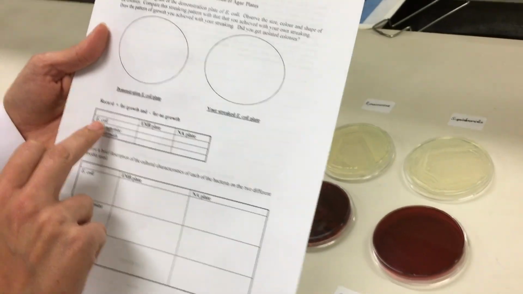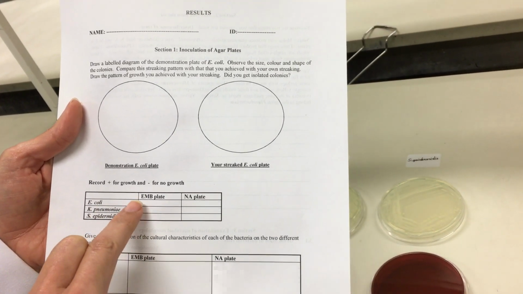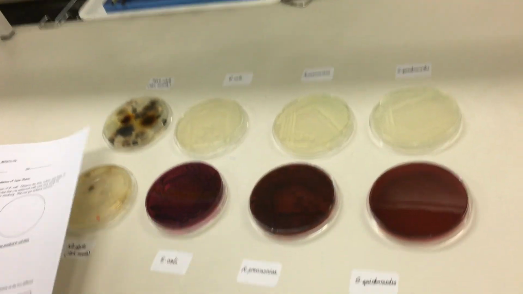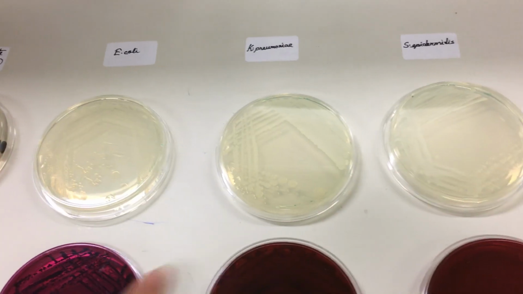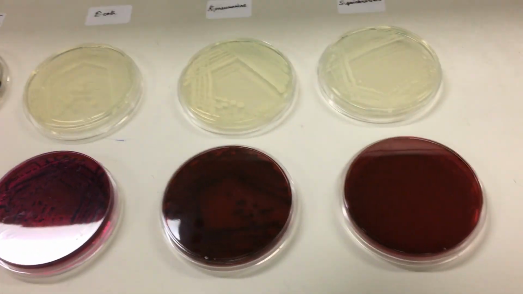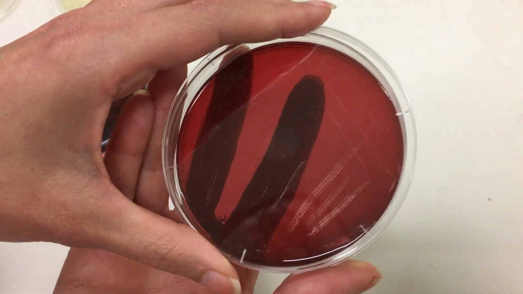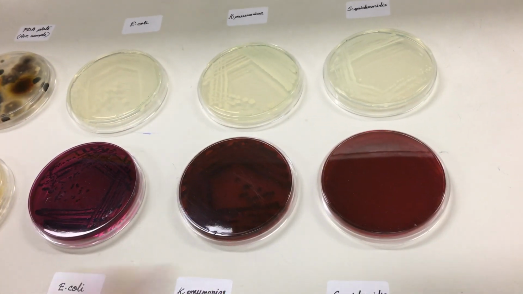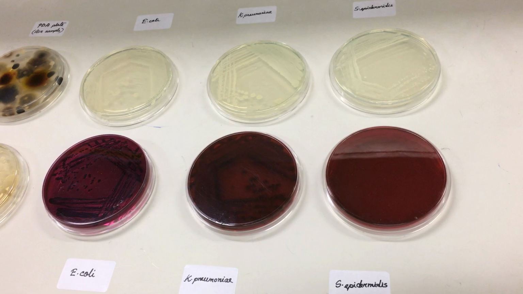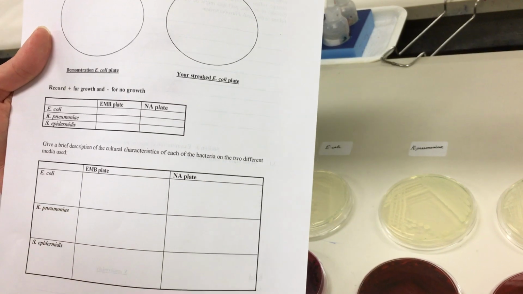For the second section, you're supposed to fill the table for the selected bacteria on EMB plate and nutrient agar. As you can see, they all grow. Sanjida, you can go close. So they all grow, except the Staph epidermidis on EMB. You can see there is no growth on this plate. So you're expected to find out what is in the EMB which doesn't let this gram-positive bacteria grow. So you just refer to positive if it grows and negative if it doesn't grow.